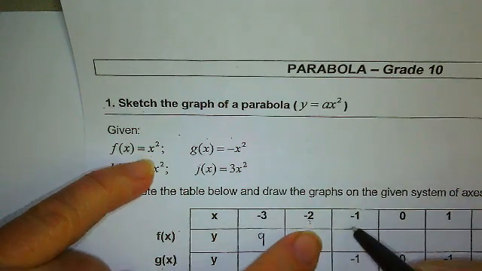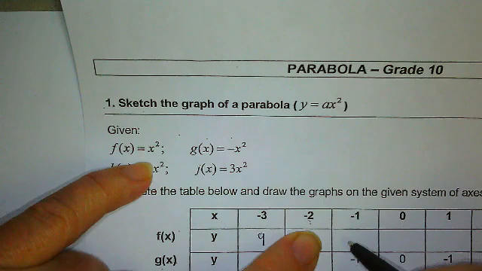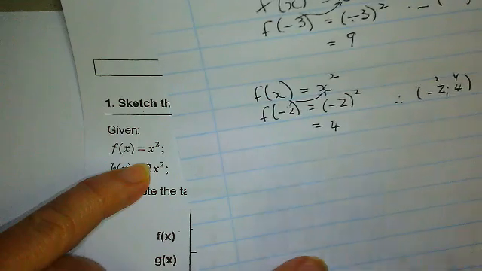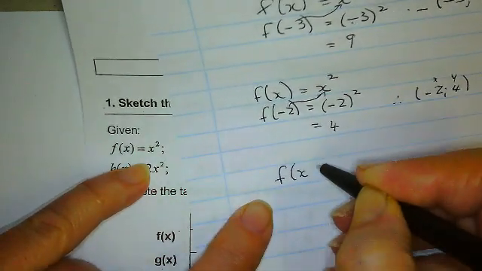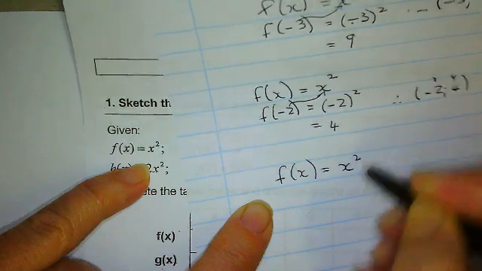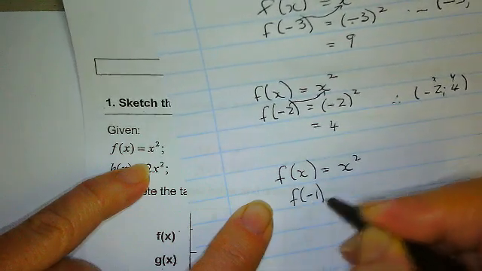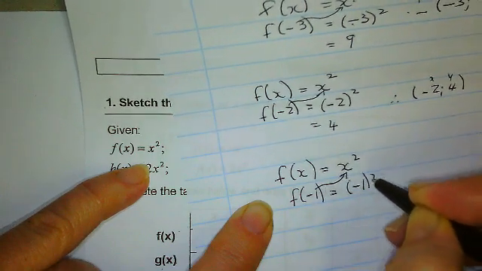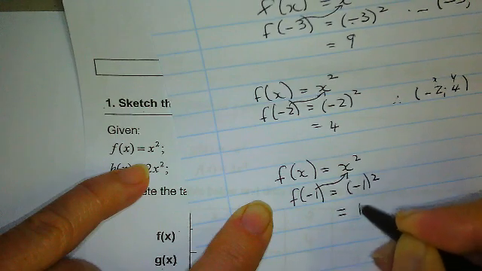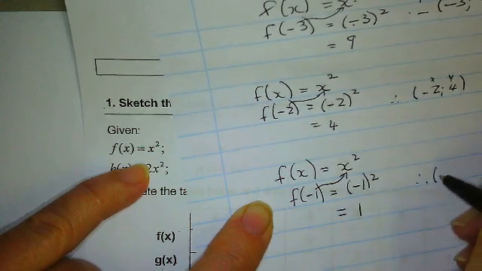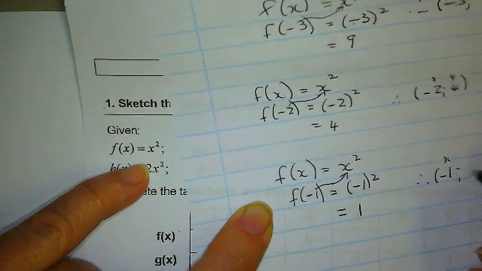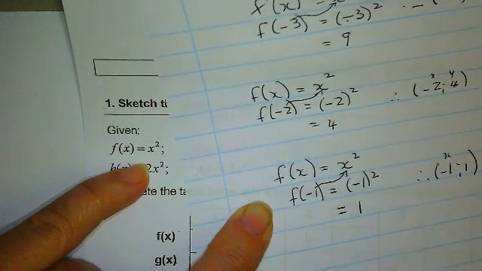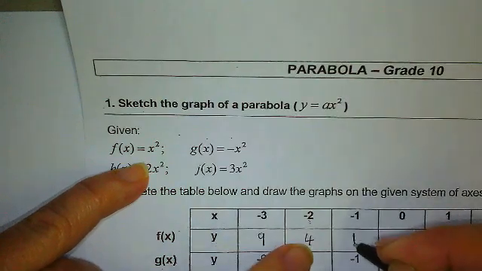What is your next x value? Remember, the x values are called the independent variable, and the y values, the fx, is the dependent one. So now I take my -1. My fx is still x squared. So f of -1 equals, substituting in x, -1 squared, and -1 times -1 is a +1. It makes the coordinate x is -1, that's given, and you've calculated the y, which is 1. Now you just substitute it in there.